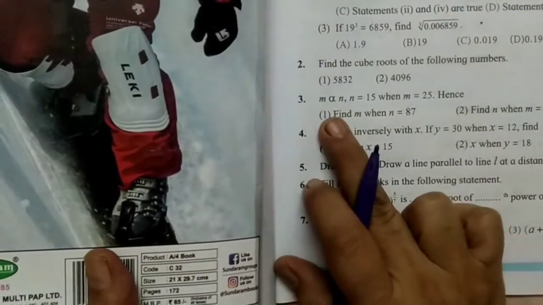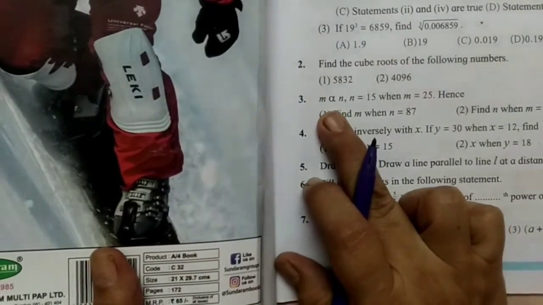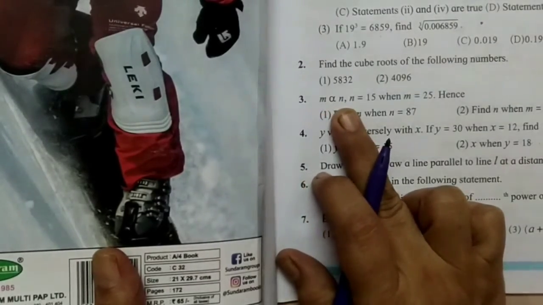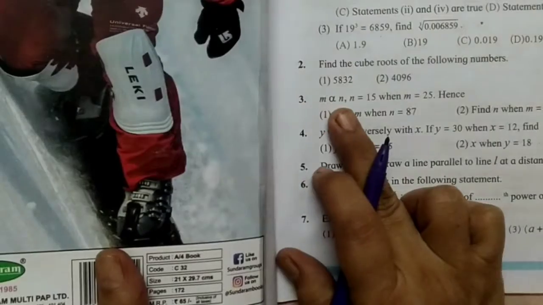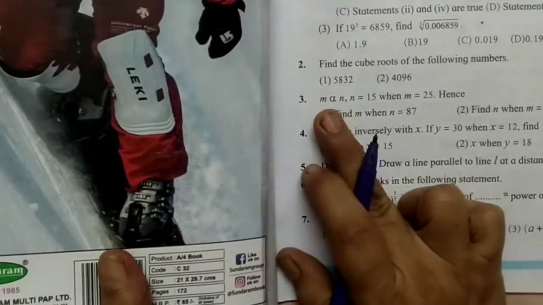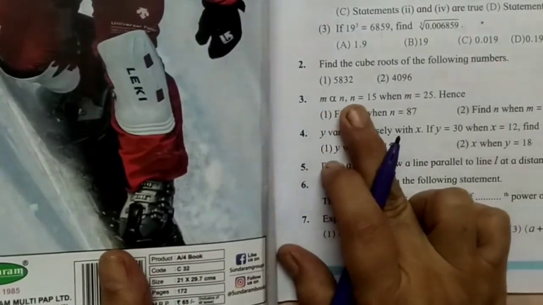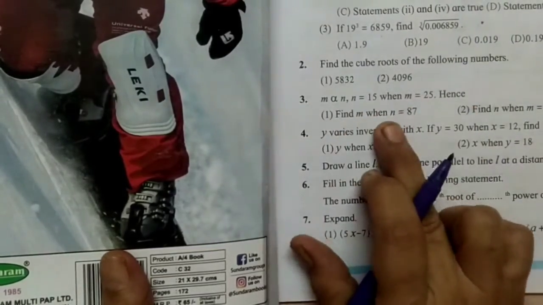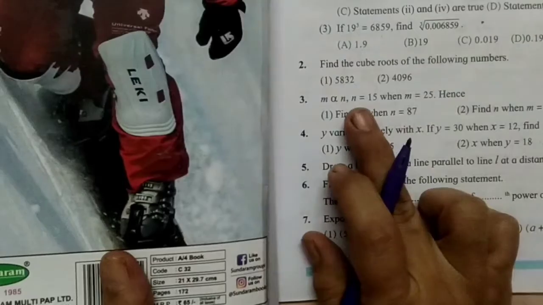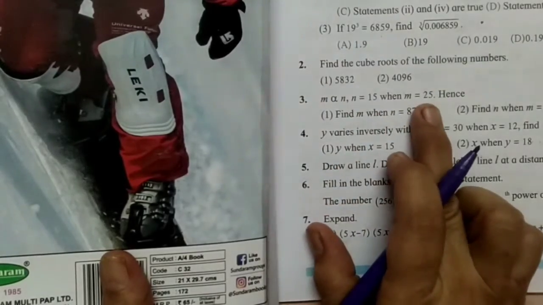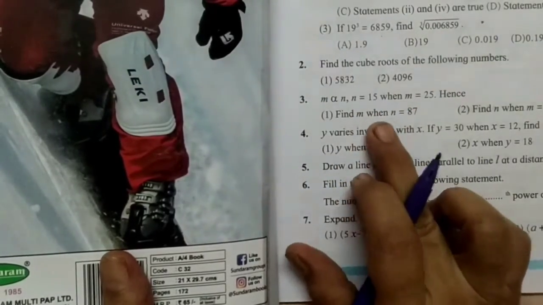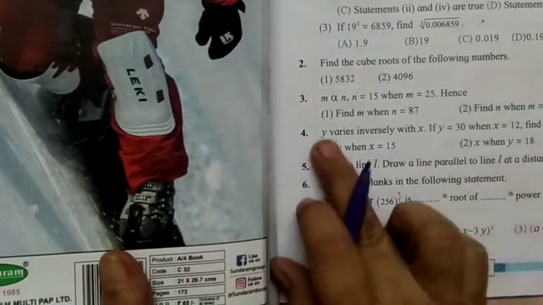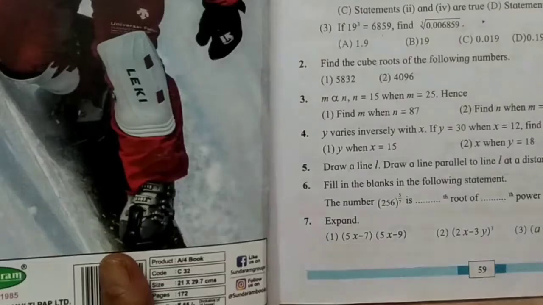Third sum. I hope you remember how to read this. M varies with n. M varies directly with n because it is not written 1. N is 15 when m is 25. Hence find m when n is 87, and find n when m is 155. So we will do this sum.